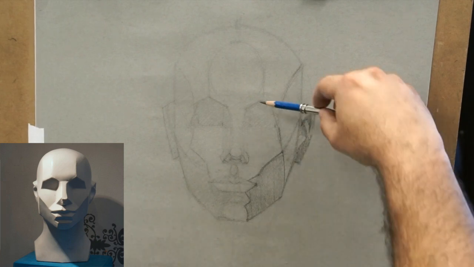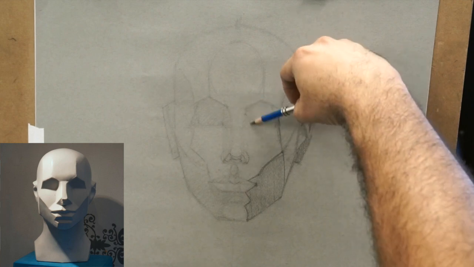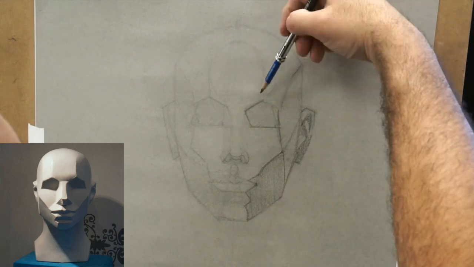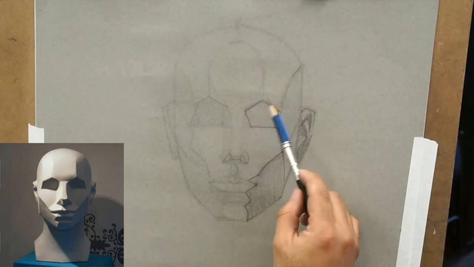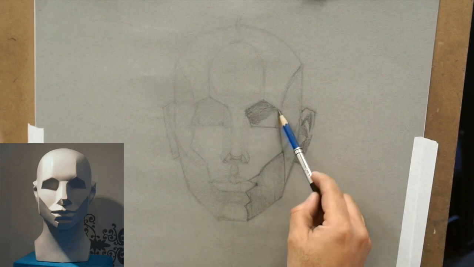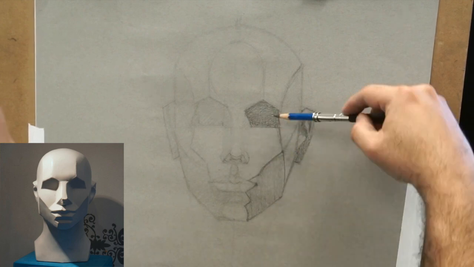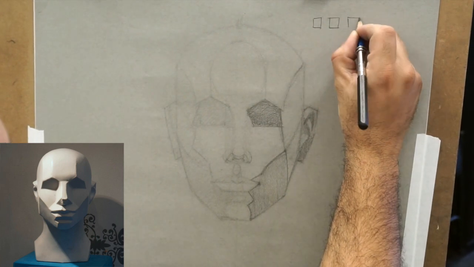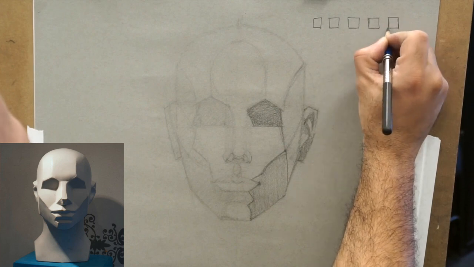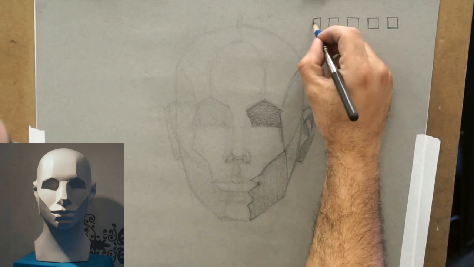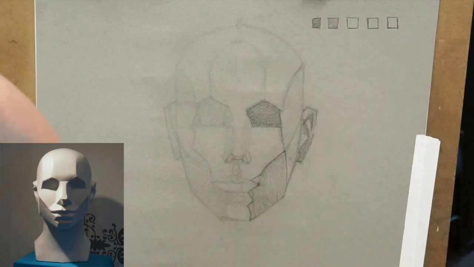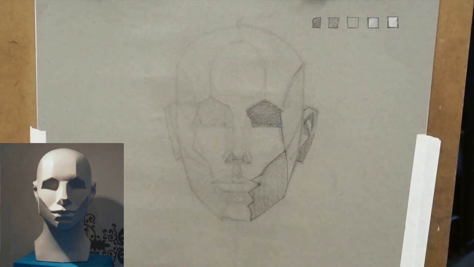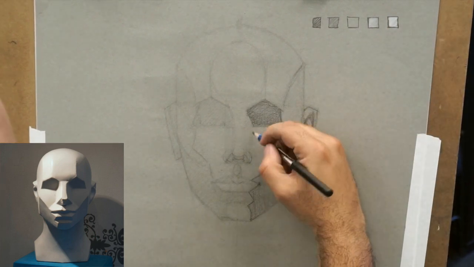So I'm jumping into the ear here, and I'm seeing a lot of darks. And now I'm moving into the eye socket. So as I draw the eye socket, I'm shading this in, and I'm definitely seeing that this area is darker. So now I'm determining my value structure. And what I see is a dark, a dark, a medium, a light, and a highlight. And those are my 5 values that I'm going to be working with.